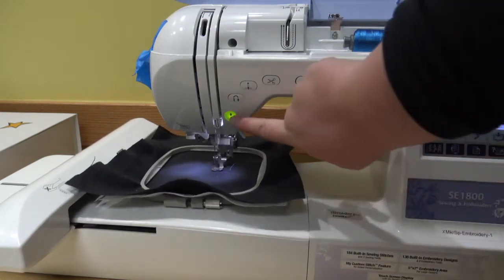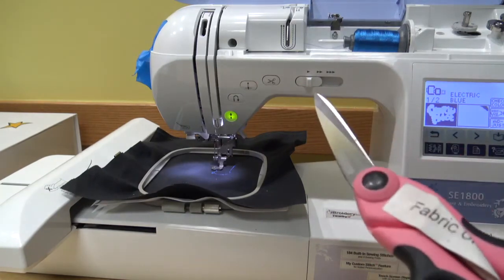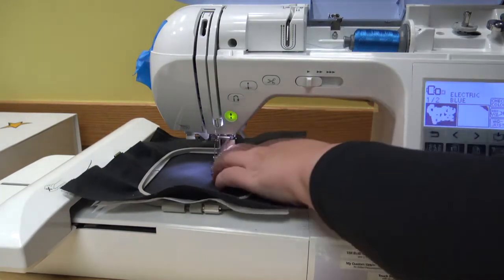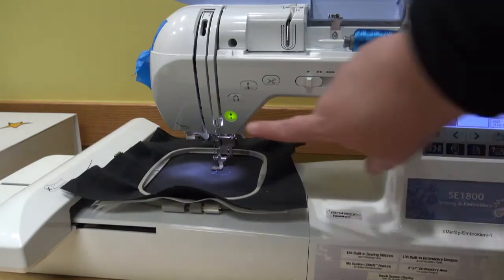This is something I like to do in order to trim threads so that they do not become a trimming problem later on as the logo progresses. The machine will not lose its place, but simply begin again when restarted.